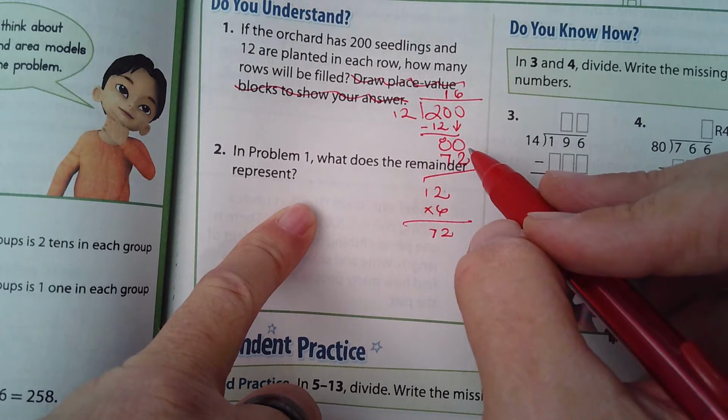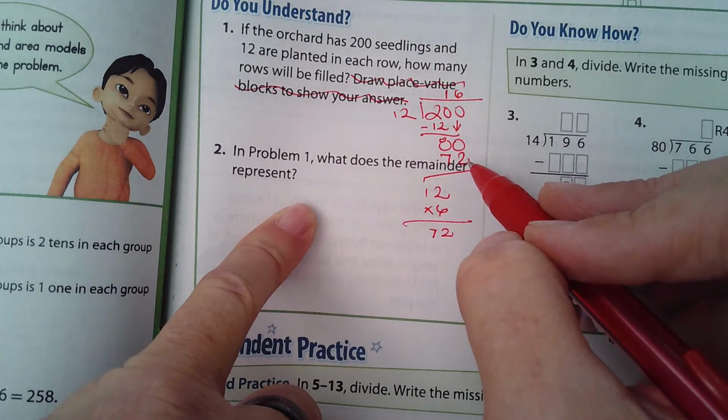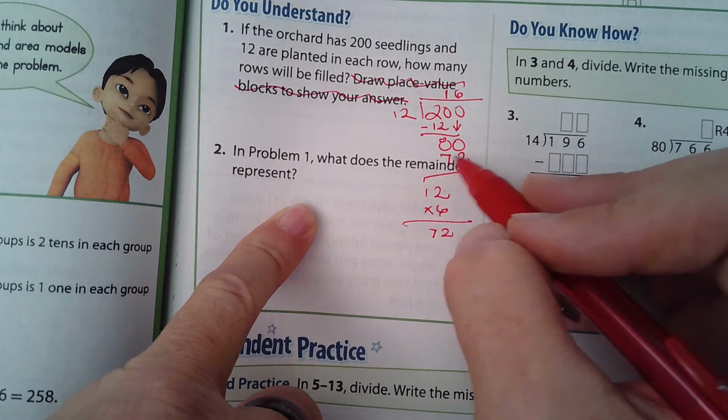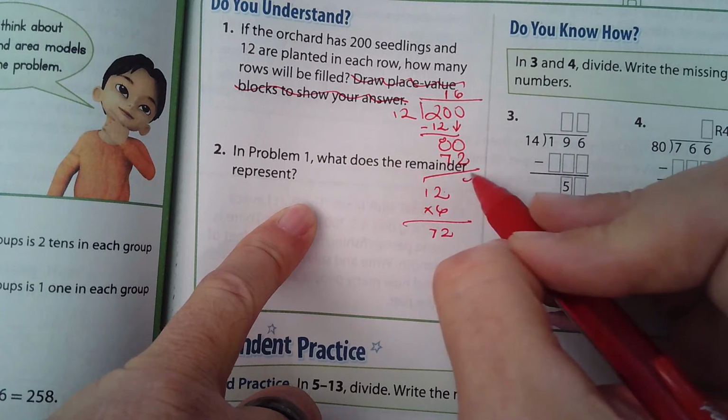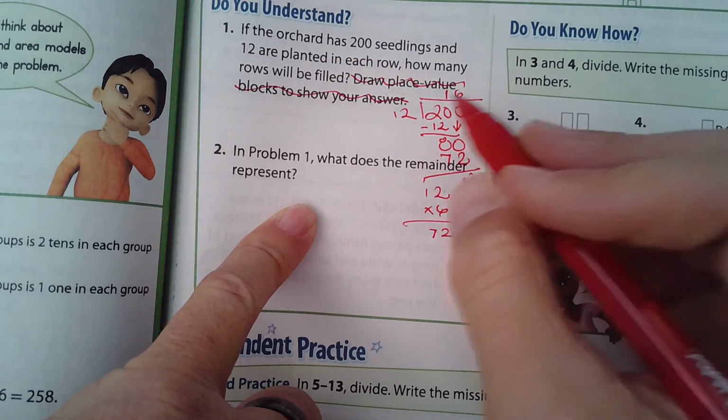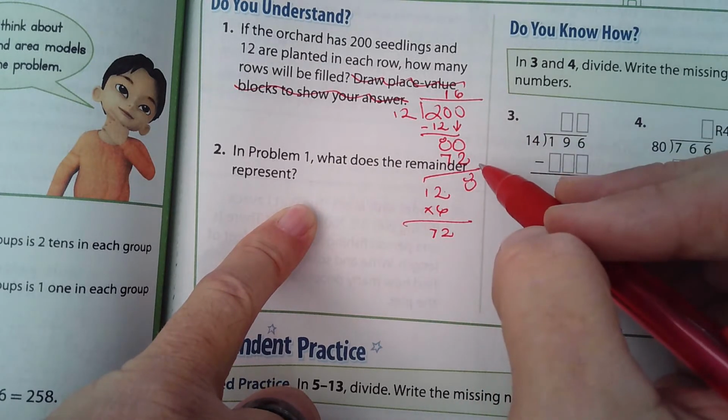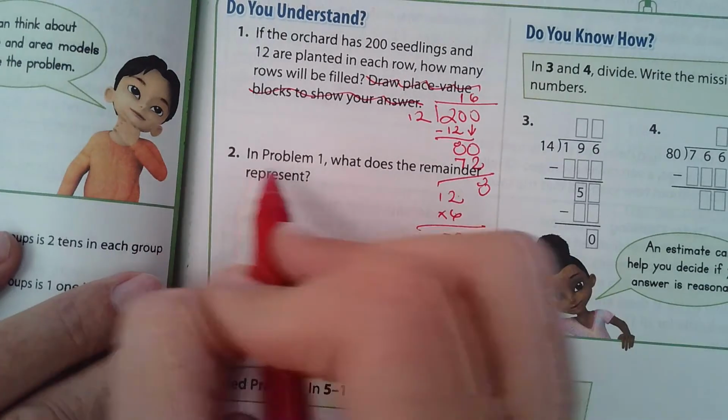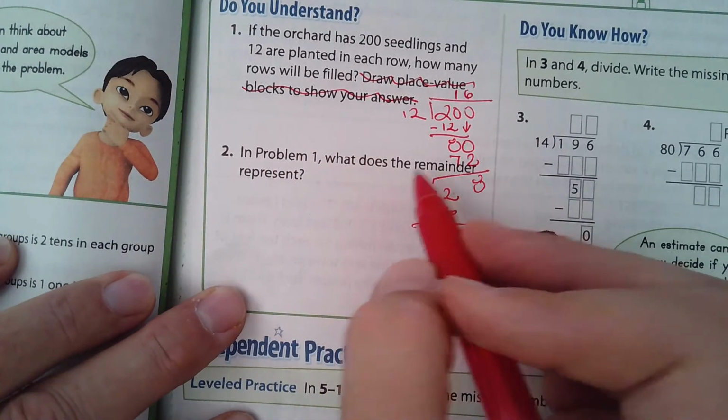If I added another 12, it'd be 84. That's too big. So it's 72. What's left over? 8. Okay? And so we're done. So it's 16, remainder 8. And then the question they ask is, what does the remainder 8 represent?